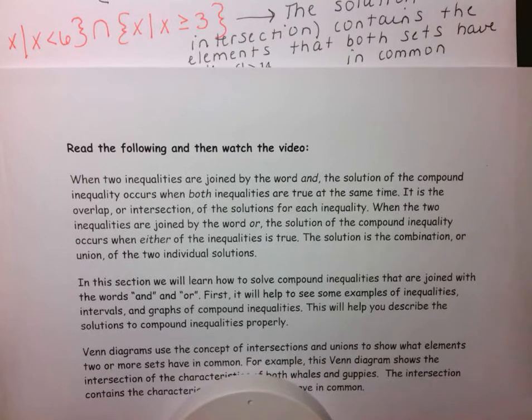In other words, the solution is the set of numbers that they both have in common. But when the 2 inequalities are joined by the word "or," the solution occurs when either of the inequalities is true. It's either going to be greater than this or less than this. The solution is the combination or the union of the 2 individual solutions.